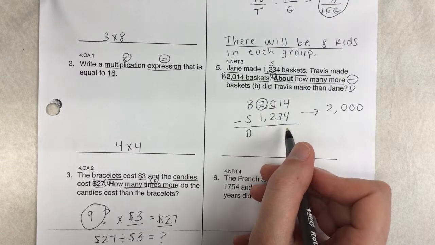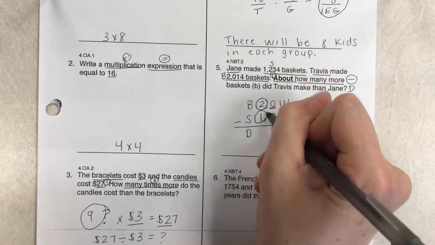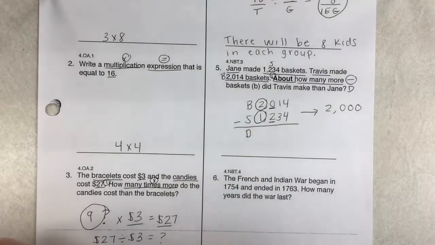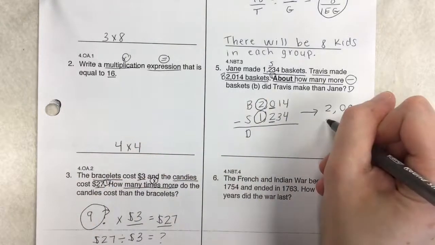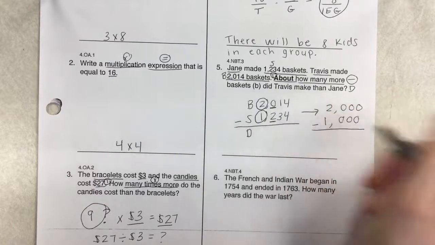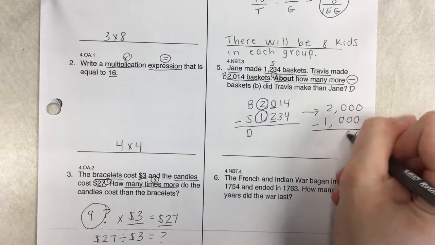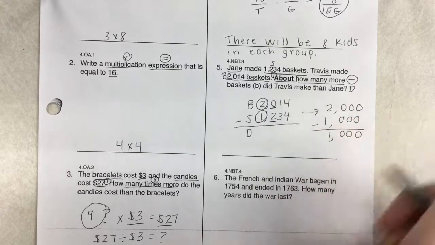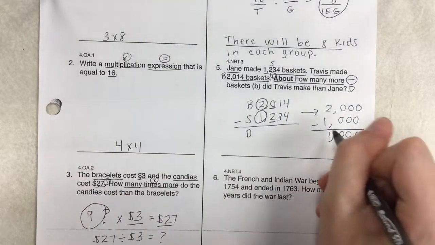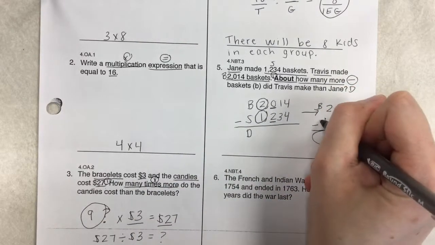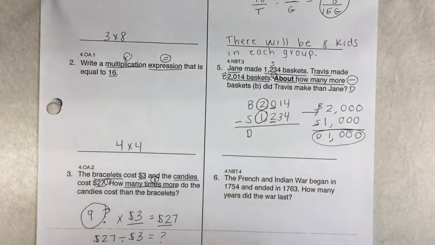Again, I'm looking to round to the biggest place. That's the thousands place again, so my 1. I'm looking at my 2 to see how I round. It's below 4, so I know I let it go. And I make it 1,000. Now I'm subtracting 0 minus 0, 0, 0, 0. Then 2 minus 1 is 1,000. So I have my answer, and I'm going to circle it. Don't forget to label again, bigger number, smaller number, and difference.